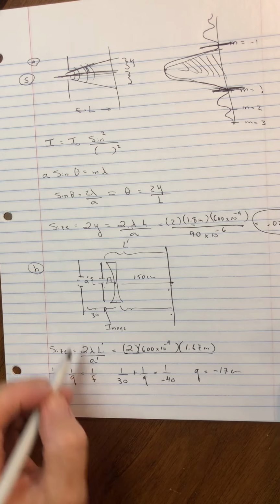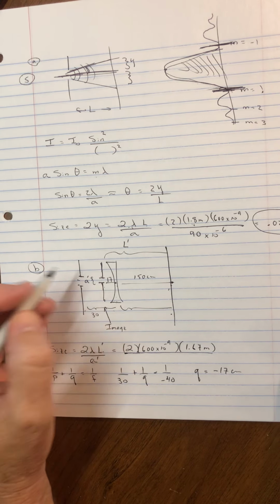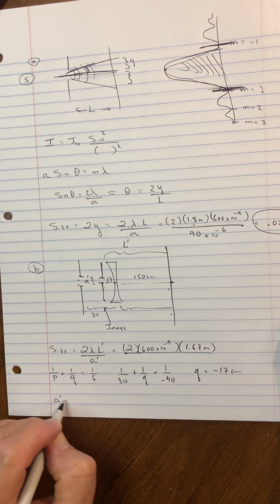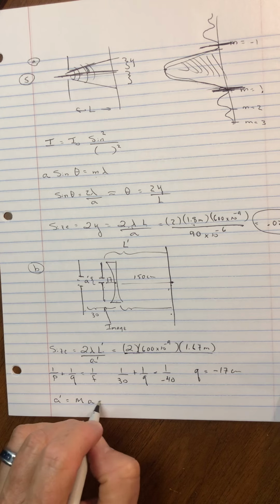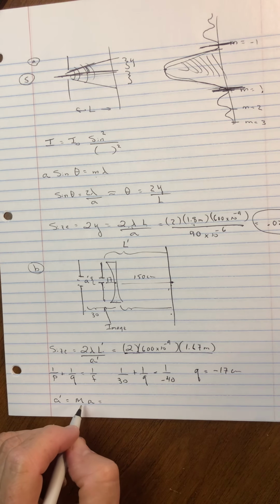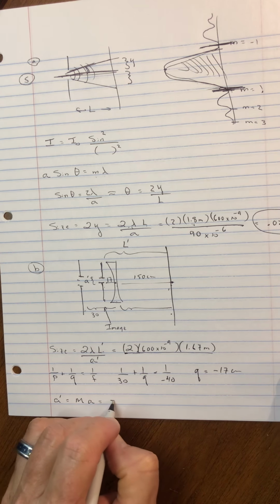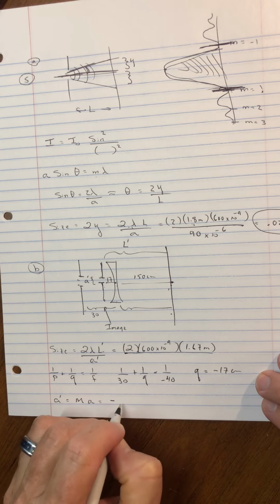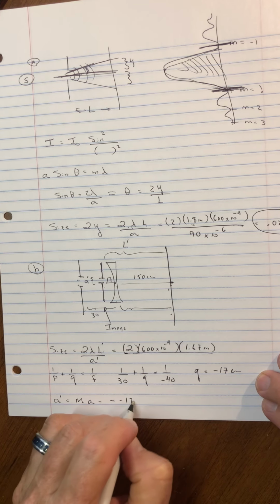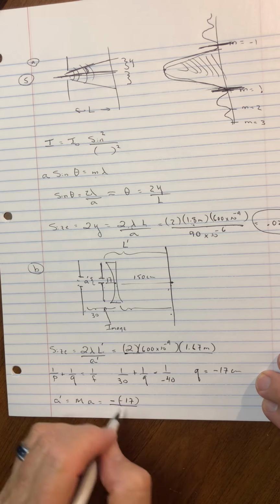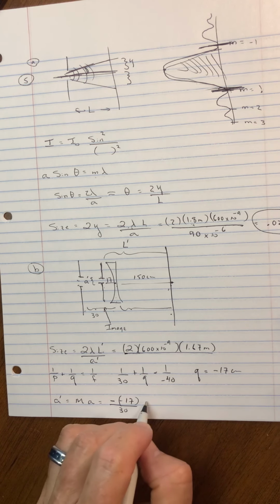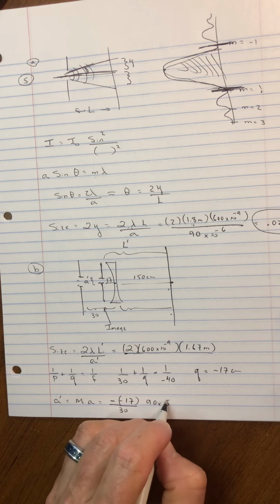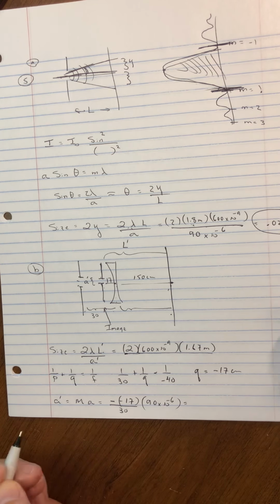And then the A is now the size of this, and so I'll call it the A prime. It's how much has it been magnified times the original A. And now the magnification is negative of the negative Q over P, and the original size we said was 90 times 10 to the minus 6.